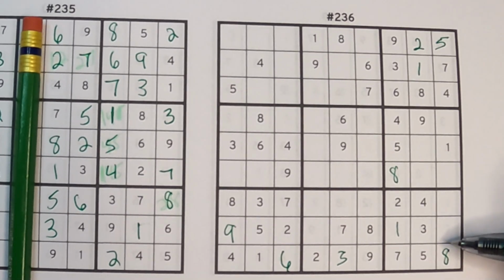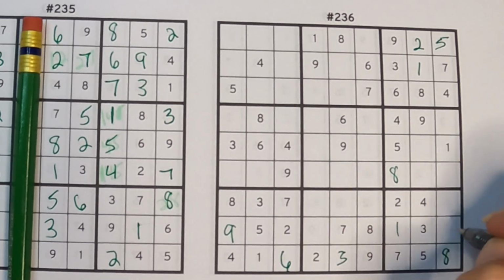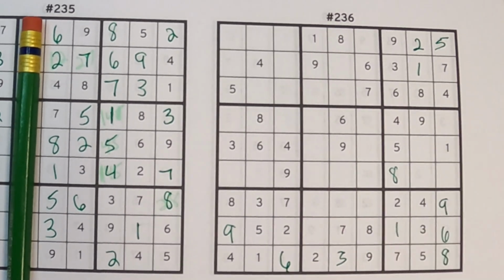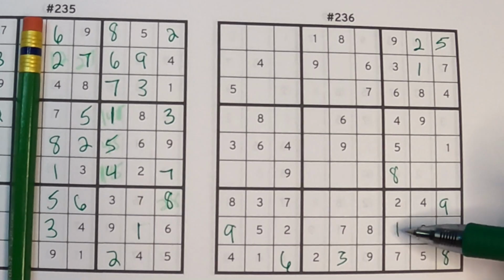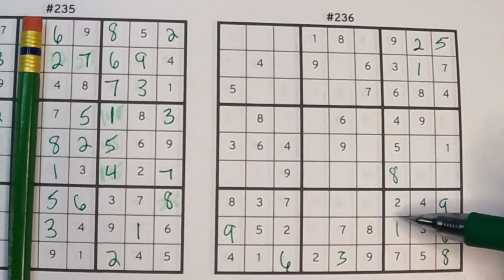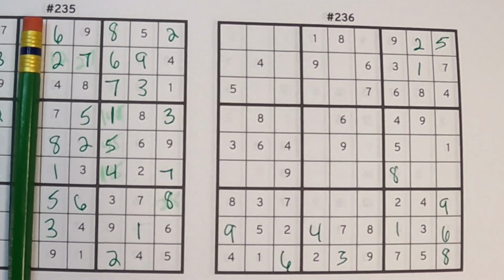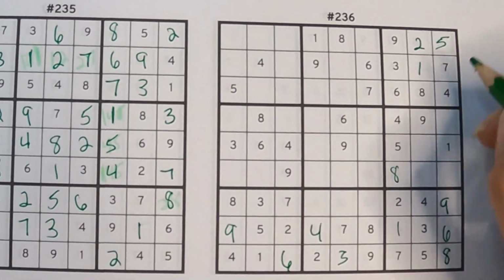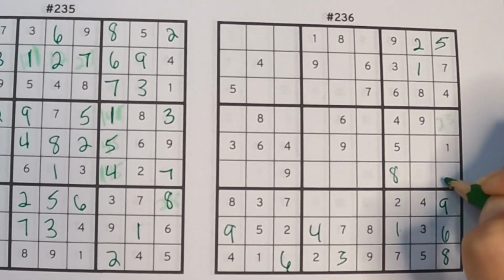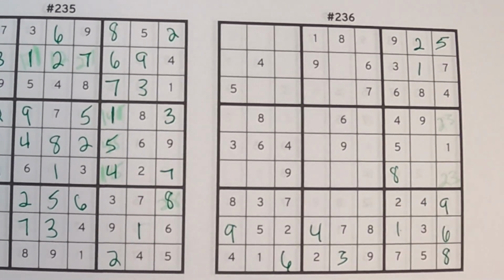For this box now, we're missing 6 and 9. We've got a 9 here, so 6, 9. For this row now, we've got 1, 2, 3. We're missing a 4. For this column, we're missing 2 and 3. And I don't see any help. So 2, 3, 2, 3.